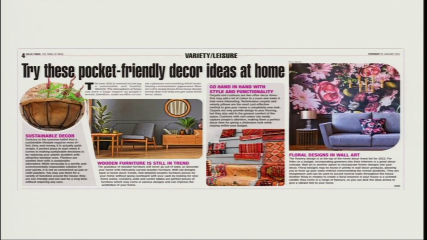Let us see from this recent newspaper cutting what is required. Maybe you are talking about sustainability and you are developing a product which is sustainable decor, taking inputs or materials from the environment, or it can be trendy also. You are developing furniture which is trendy in nature. Then it talks about style and functionality.